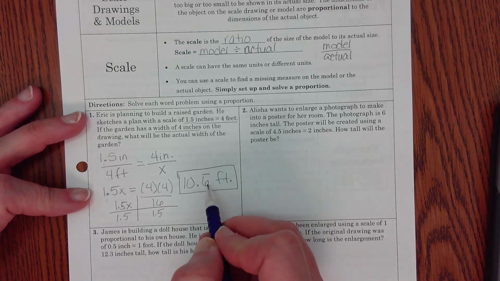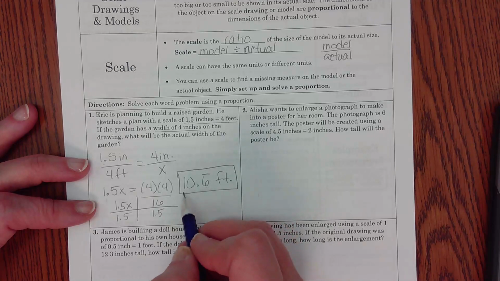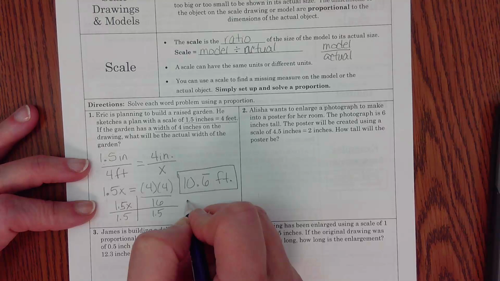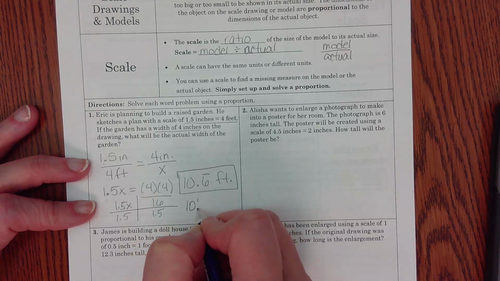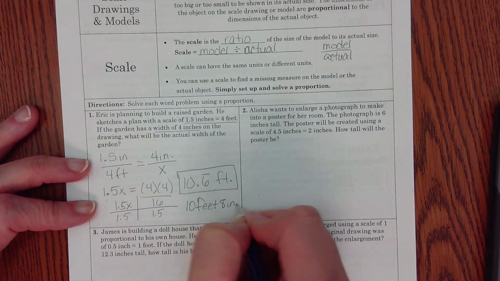Now, you could leave it like this, but let's think about that for a minute. It's 10 feet, and 0.6 is 2/3. 2/3 of a foot is 2/3 of 12. Well, 1/3 of 12 is 4. So you could also say it is 10 feet and 8 inches.